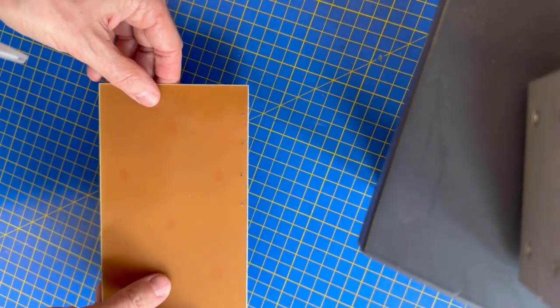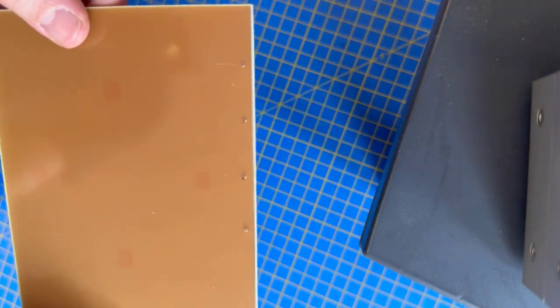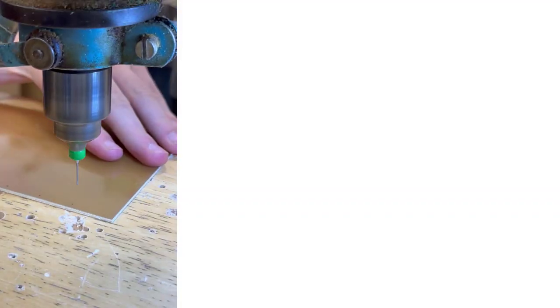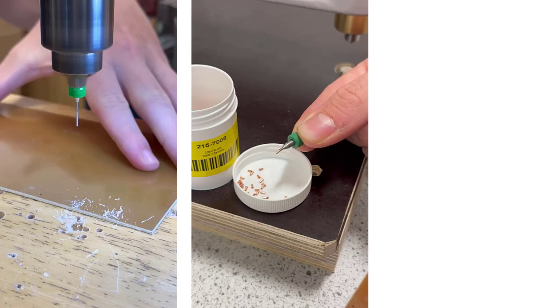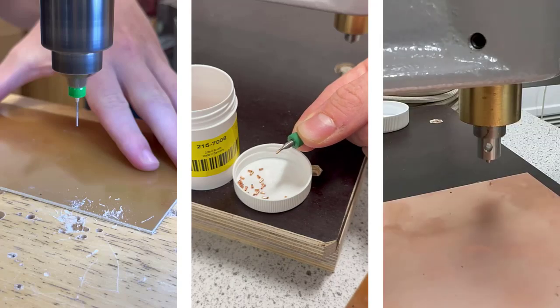What we have added to the board are some via holes, which are connections between the top layer of the board and the ground plane. To make these, we first drilled some holes in the board. Then we put some copper rivets through them. A simple but effective way to make vias at lower frequencies.